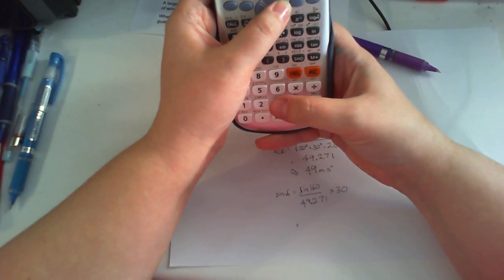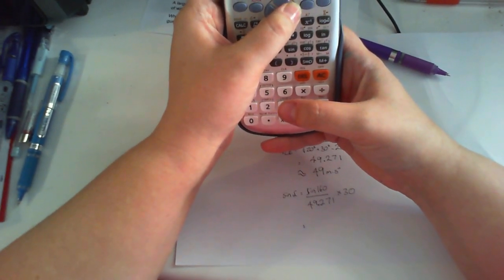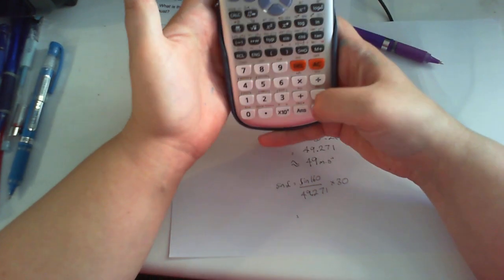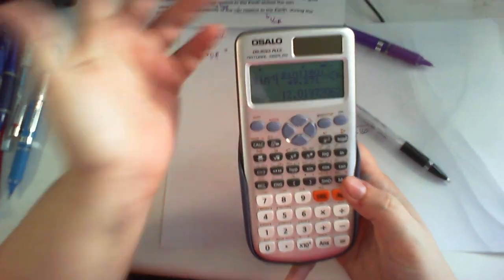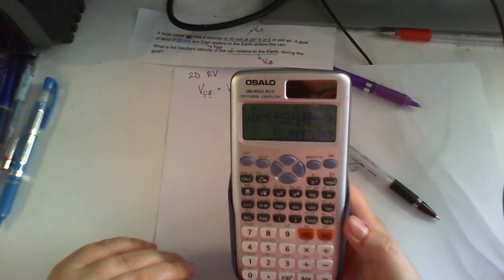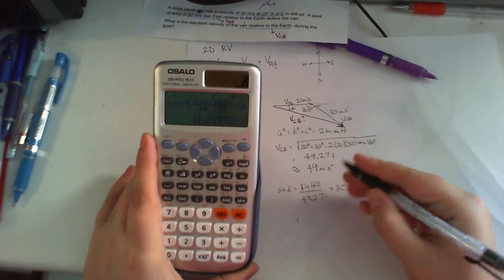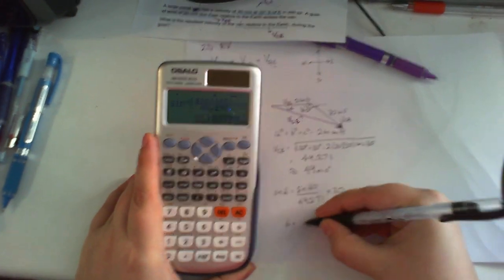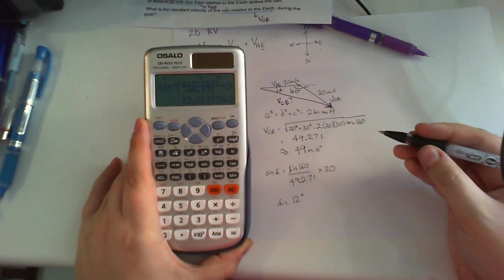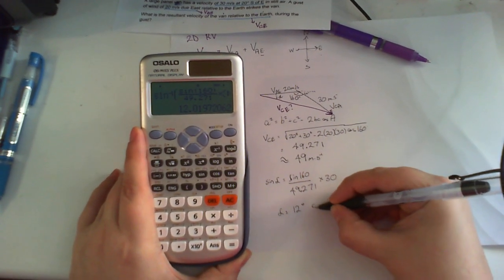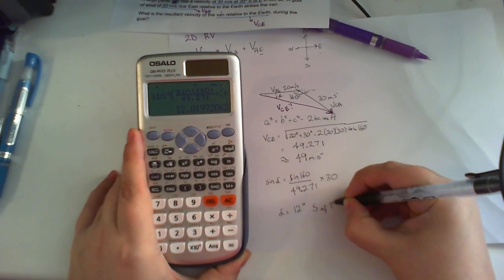We actually want alpha. So I need to do the shift sine program. Sorry, you can't even see. There we go. Okay, what do we get? 12.01, that's fine. So we can say that alpha is equal to 12 degrees. 12 degrees what? 12 degrees south of east.